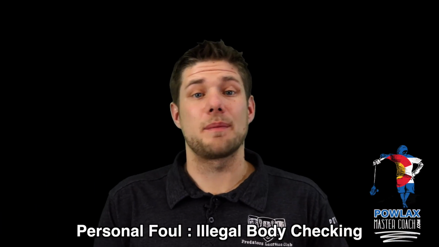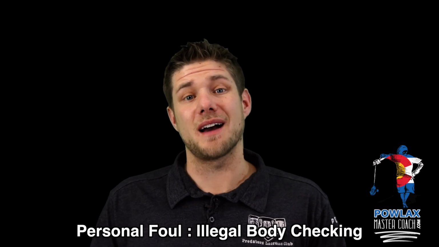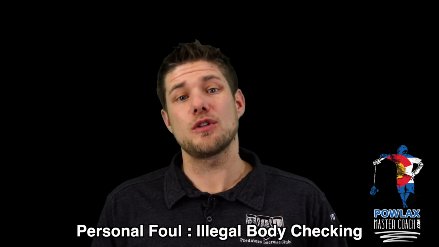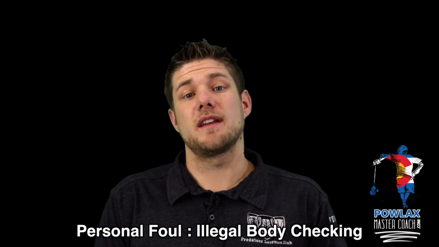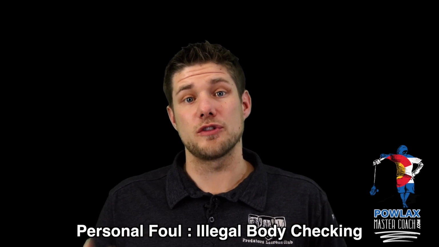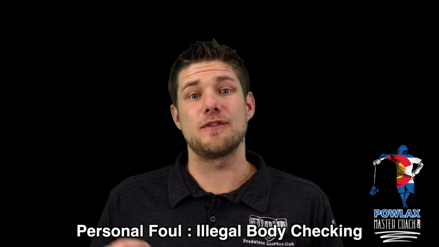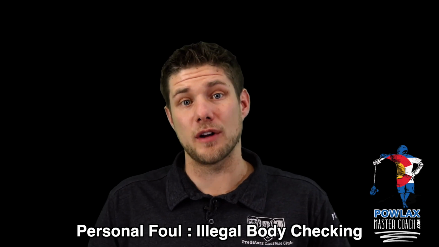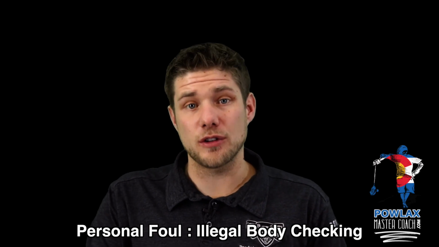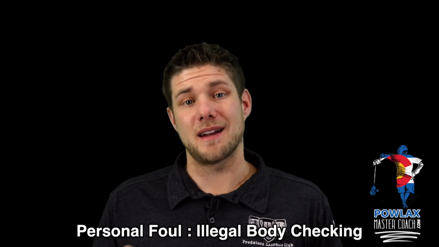Illegal body checking can happen in 5 main ways. The first way is if you hit a player who is not in possession of the ball or within 3 yards of a loose ball that is on the ground or in flight. The second way is if a player body checks another player above the shoulders, below the waist, or from behind. Third, it is an illegal body check if you hit a player who has any part of his body other than his feet on the ground. So if his knee is on the ground, if his hand is on the ground, if any other part of his body is on the ground, you cannot hit that player.